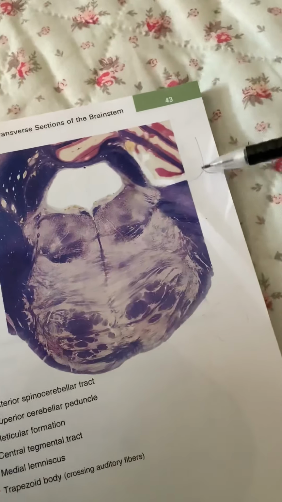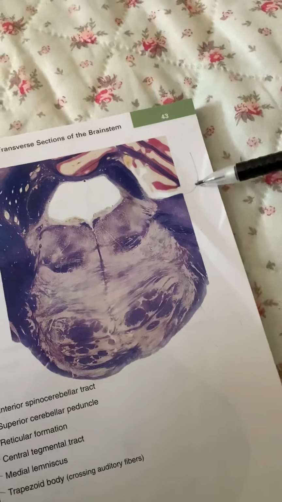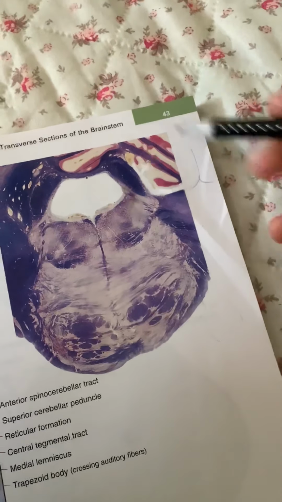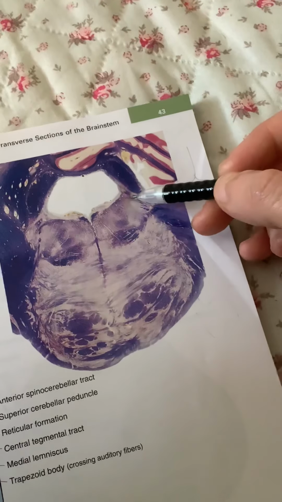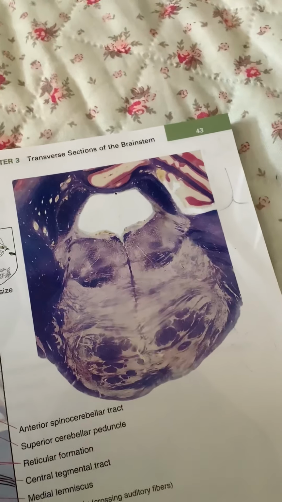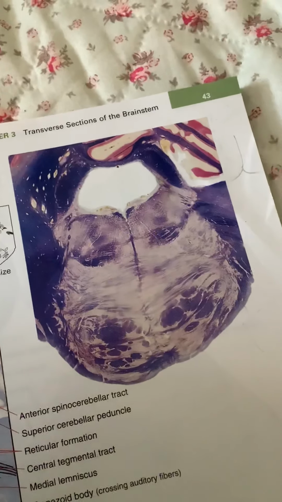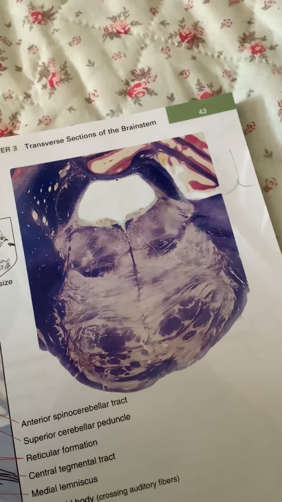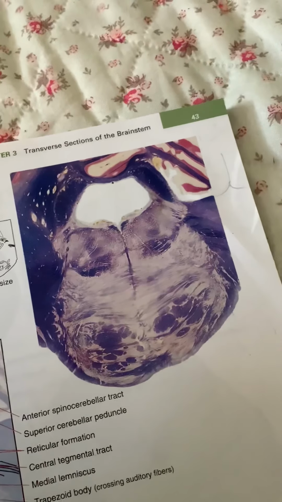And the central root of the axons ends up synapsing in the motor nucleus of trigeminal, and it's via this that the mesencephalic neurons can contribute in reflexes involving the muscles of mastication. Okay, so that's mesencephalic.